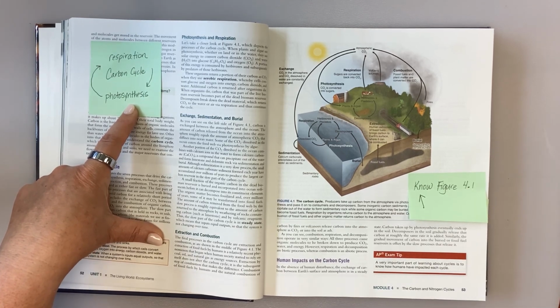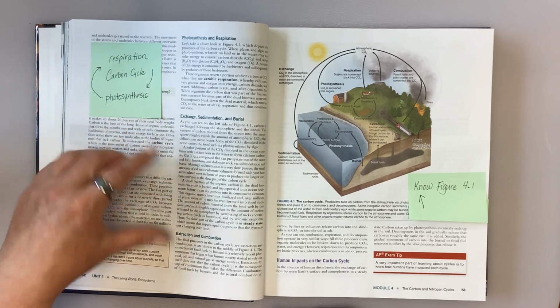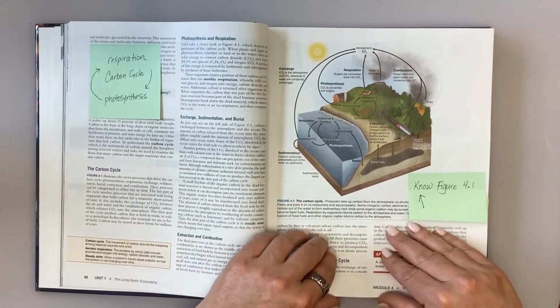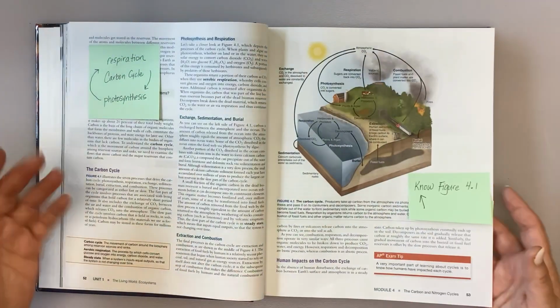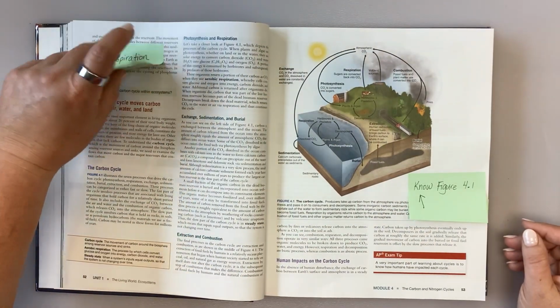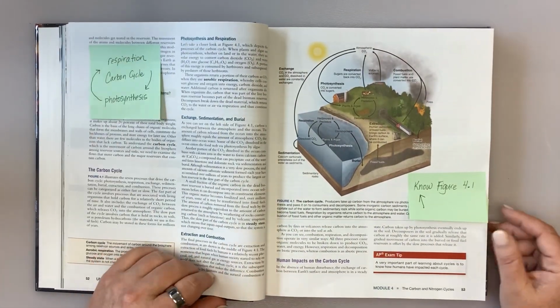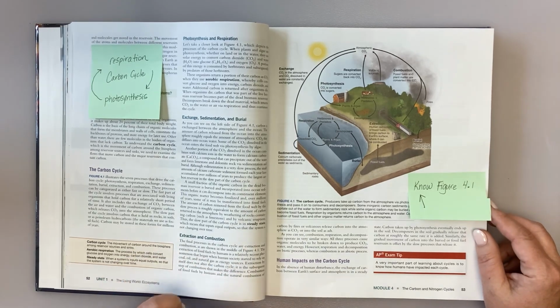So make sure that you understand photosynthesis and respiration. I don't remember if it's here or a little later in this section, but somewhere you need to know the equation for photosynthesis and respiration. So make sure that you know that.